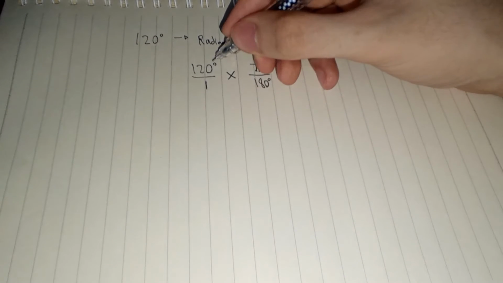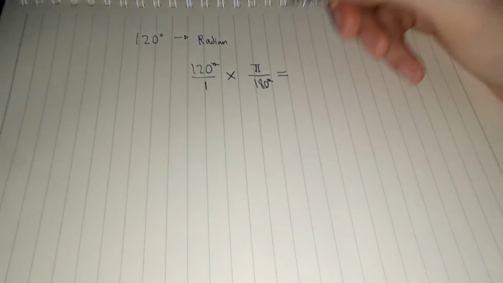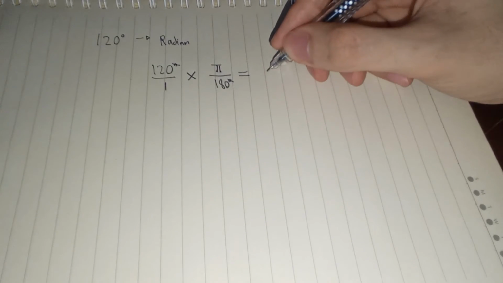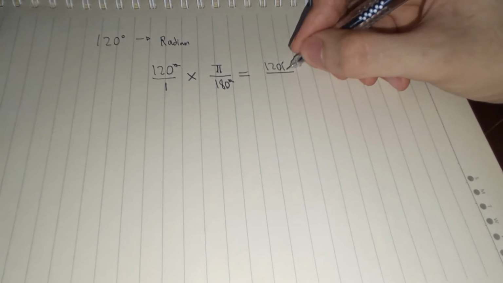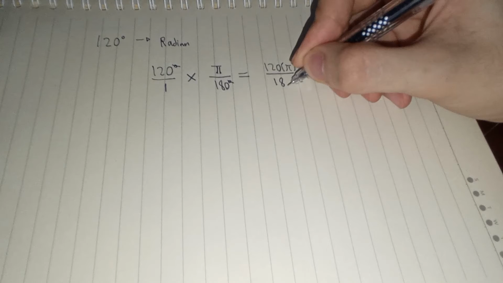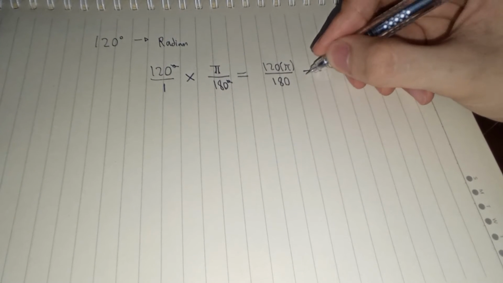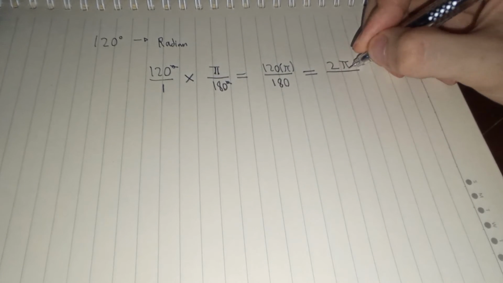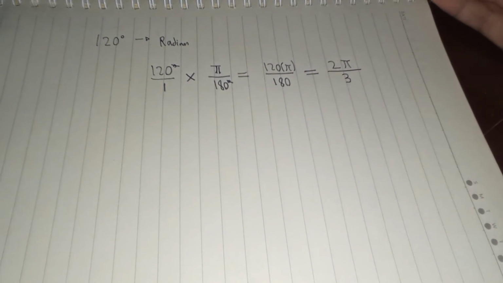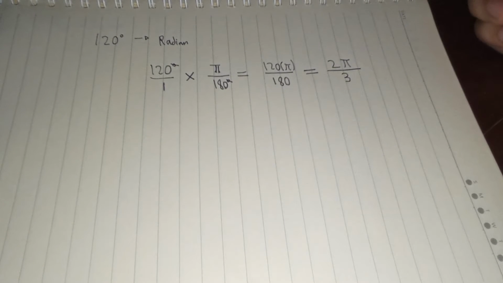Let's cancel out this degree symbol and multiply. We will then simplify our answer. The answer is 2 pi over 3. We could confirm our answer using the unit circle, and looking at it, it is 2 pi over 3, which is the same as our answer.